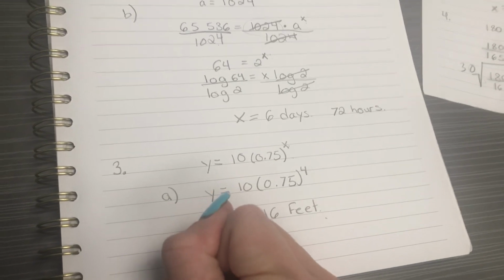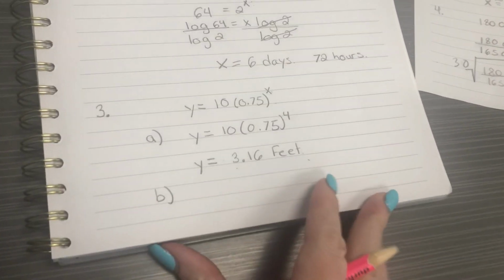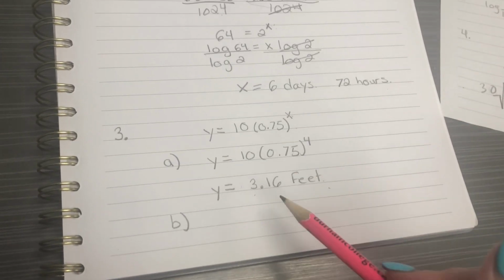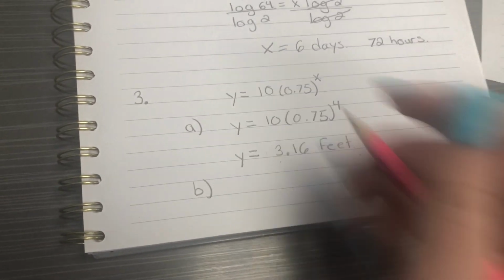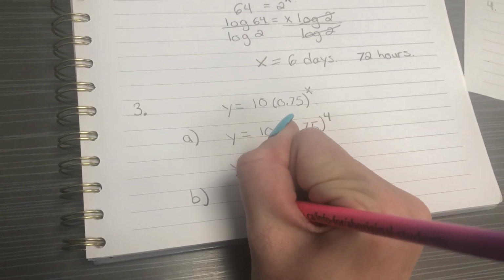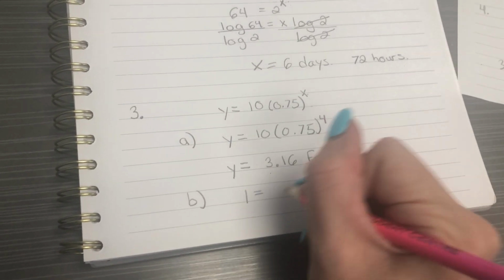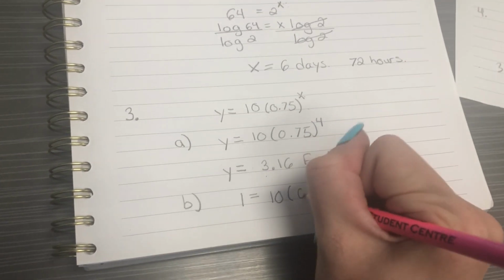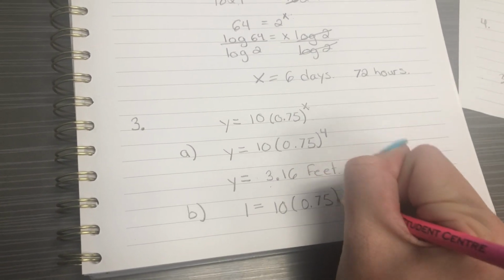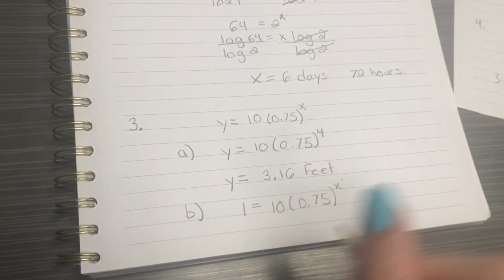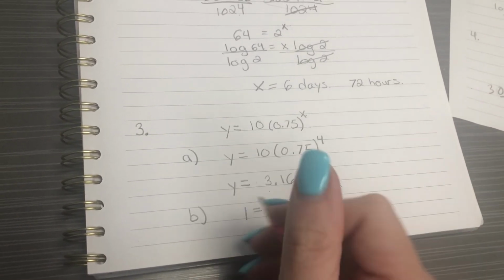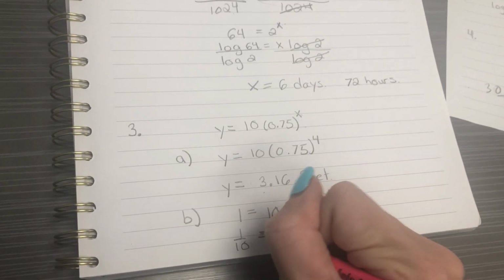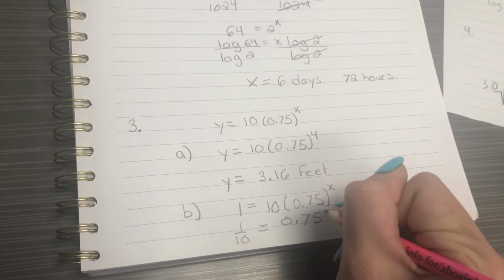Now for B, we're looking at how long it will take for the height of the ball to be 1 foot. So we're finding out how many bounces it will take for the ball to bounce up 1 foot. So we're going to put 1 in for our y, put our initial in for A, keep our percent the same, and this time we're solving for x. I'm going to bring the 10 to the other side. So I have 1 over 10 equals 0.75 to the power of x.